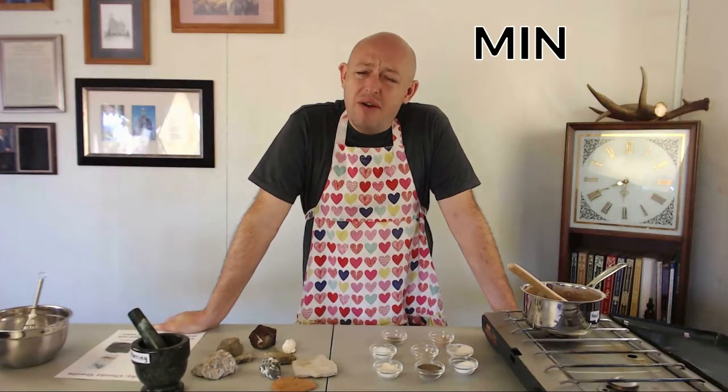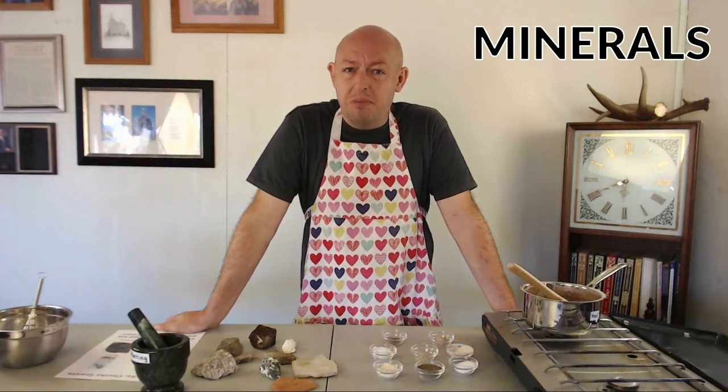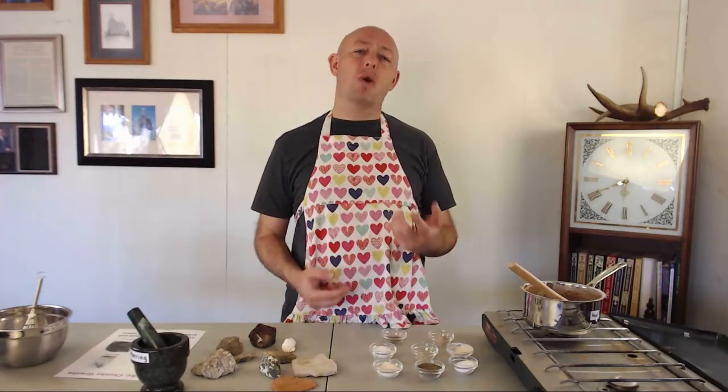Let's get to what rocks are made out of. Rocks are made out of minerals. Minerals, you know those things you get in the bottled water? Well, minerals refers to a whole bunch of things, but they are the ingredients that make up rocks. And there are lots of different minerals.